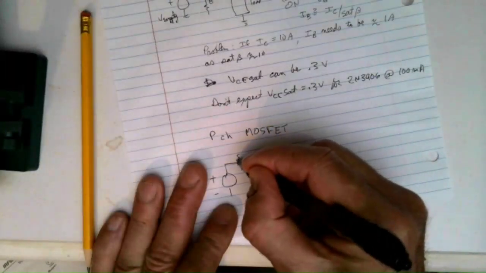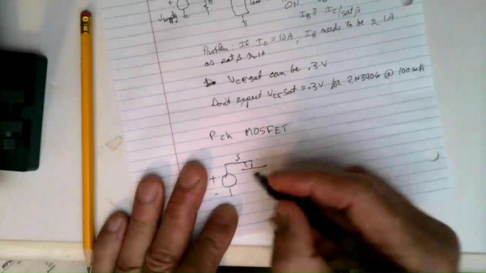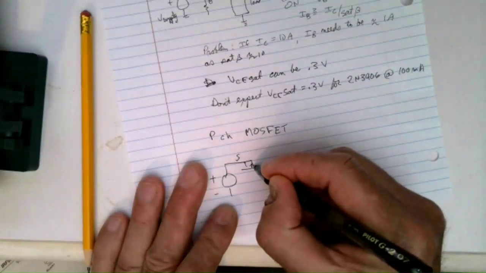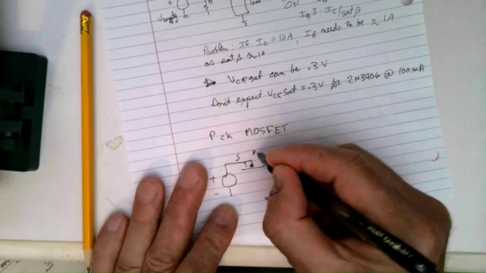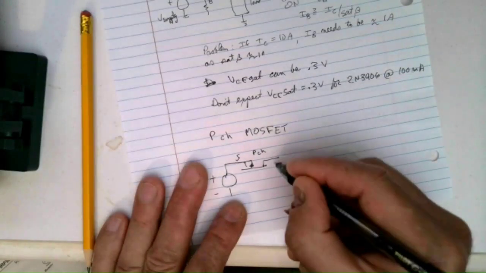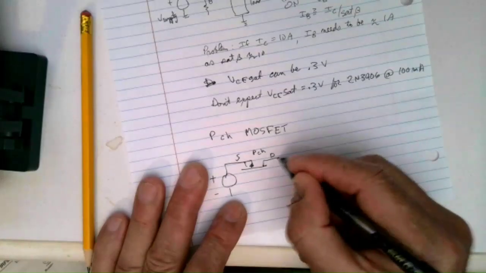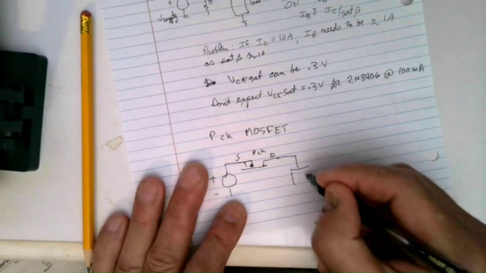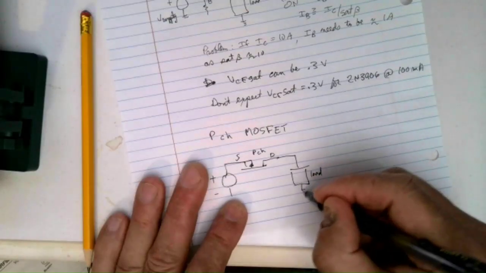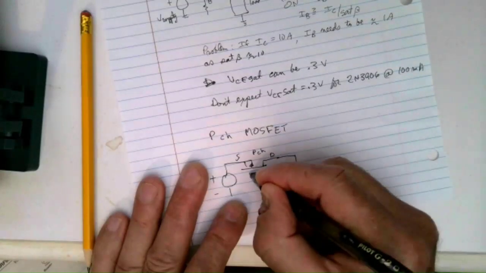This is the source. Arrow points out. This is a P channel FET. Here's the drain. Here's our load. And then we got our gate.